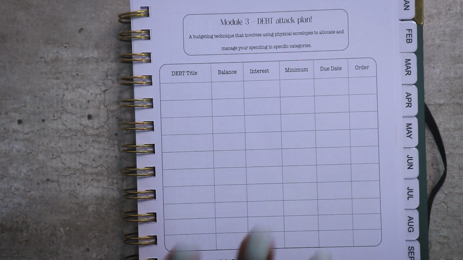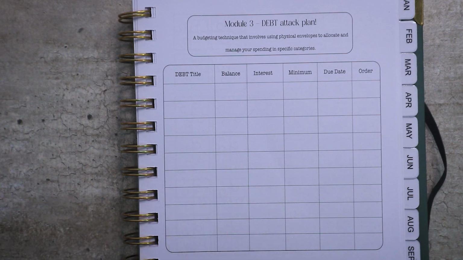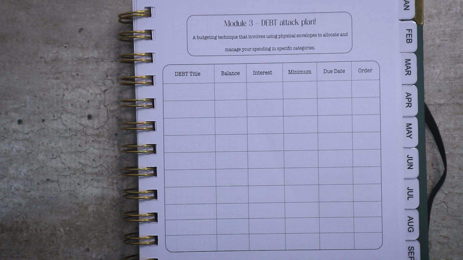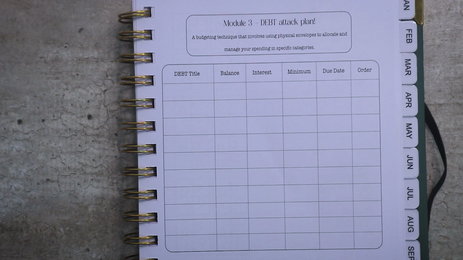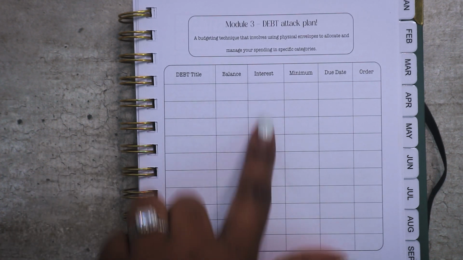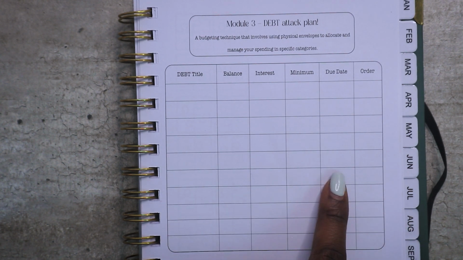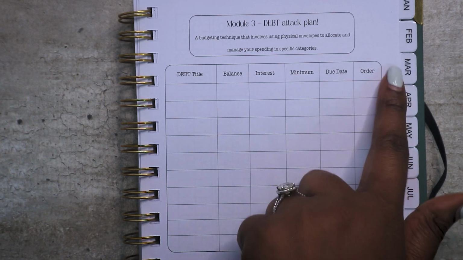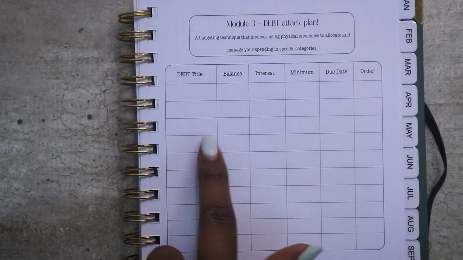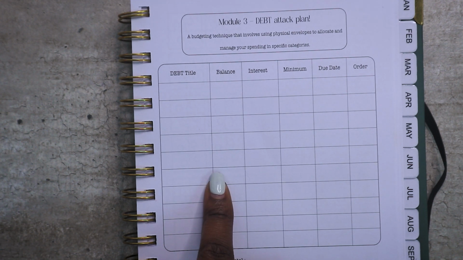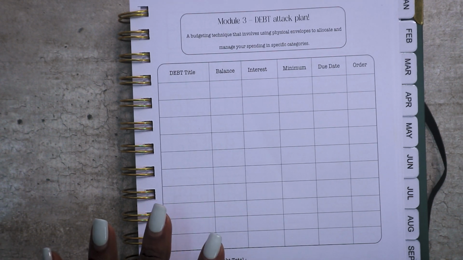So if you owe 10,000 Rand and at the end of the month they deduct 400 Rand from you, how much is actually going into interest, and how much is actually chipping away at that debt? Then we write the minimum payment required from you every month in order to pay off your debt, and when that minimum payment is due. And then we're going to decide in what order we want to pay off our debts. So grab a pen and let's start.